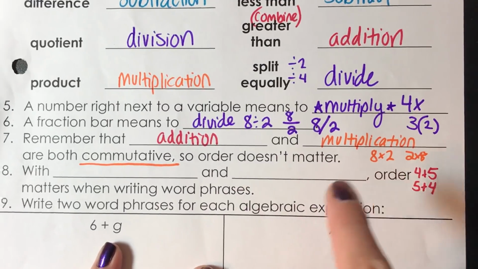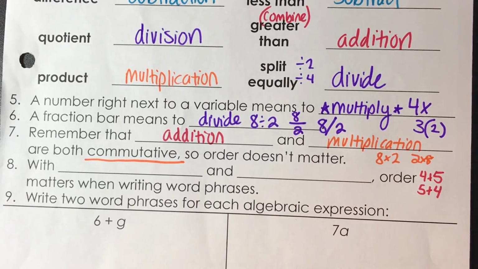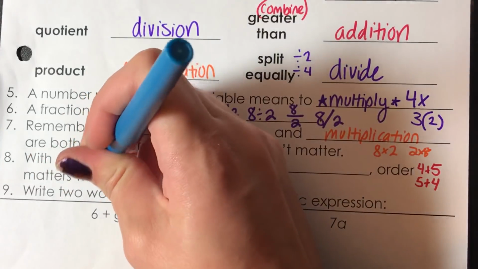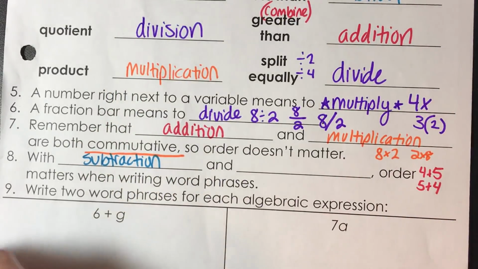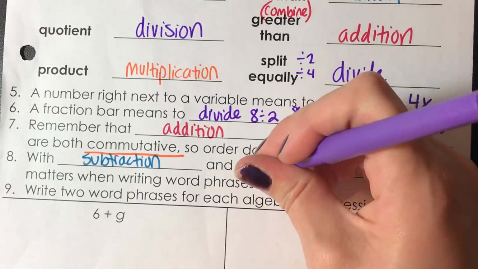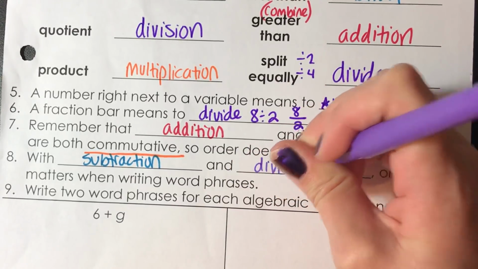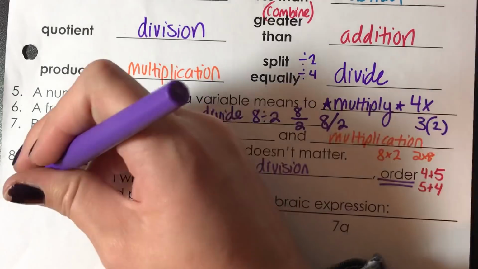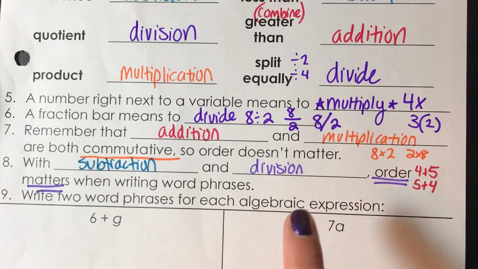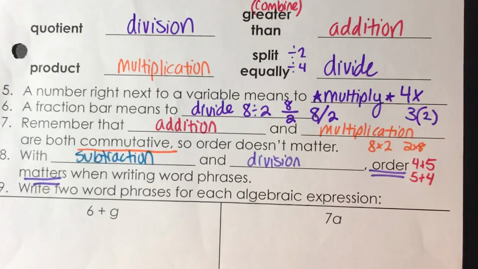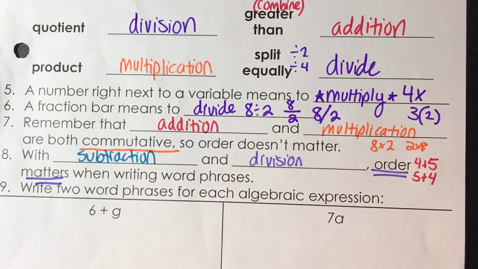The order does not change my answer. But with subtraction and division, order matters. How it's written, what number is first. That is a key factor when correctly subtracting or correctly dividing.